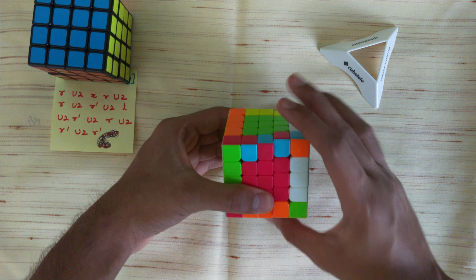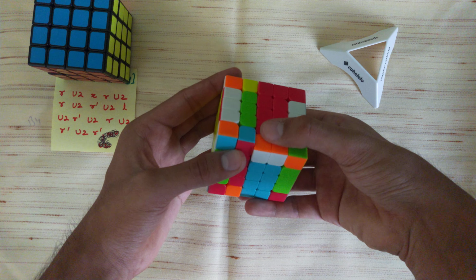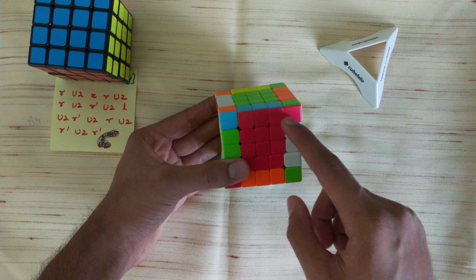So first you are going to use R U2, X, rotate the cube, then again R U2 R U2 R' U2 L', sorry, L U2 R' U2, then again R U2, then R' U2, then again R', and you can see that your parity piece is now solved.